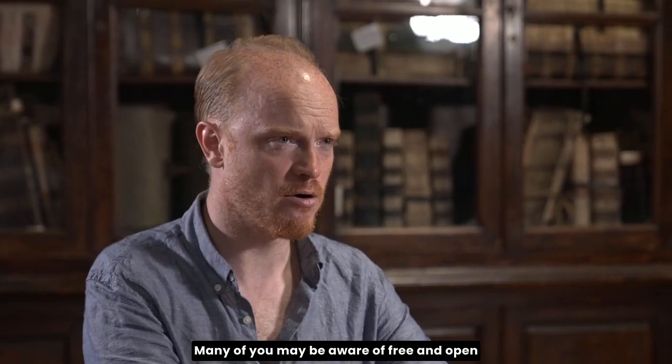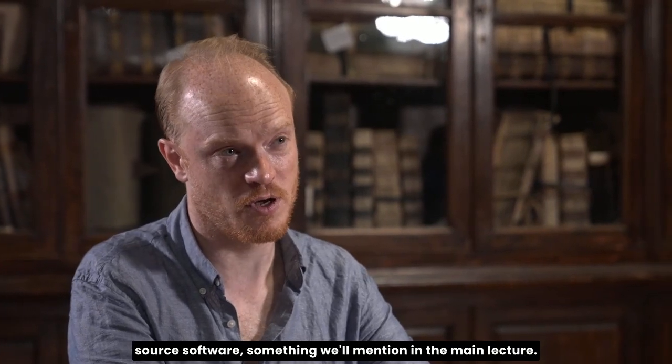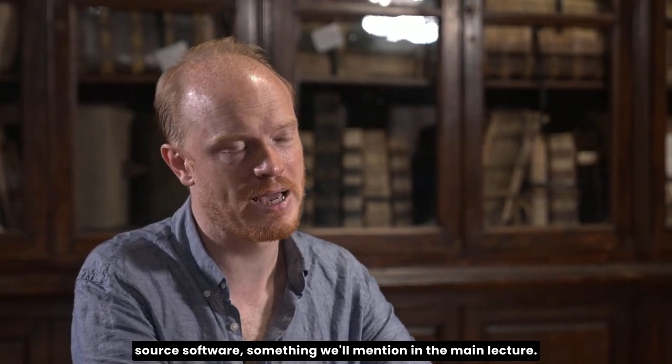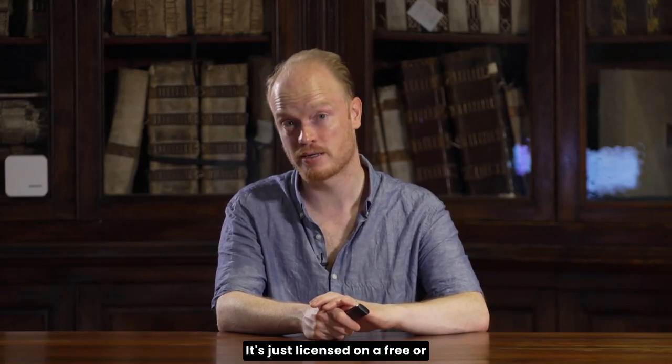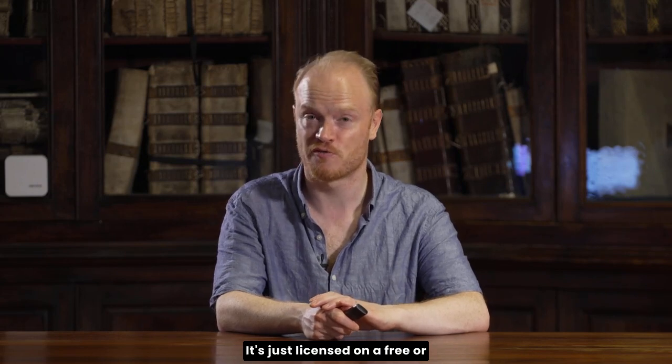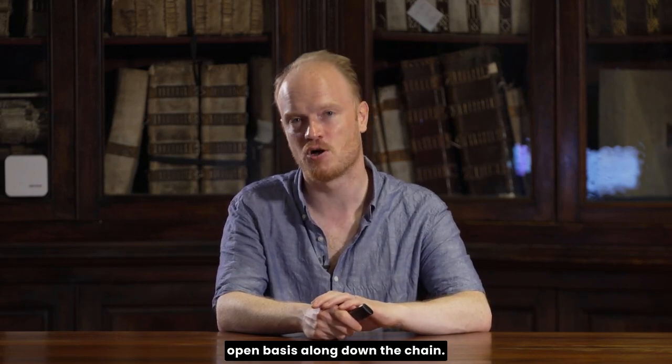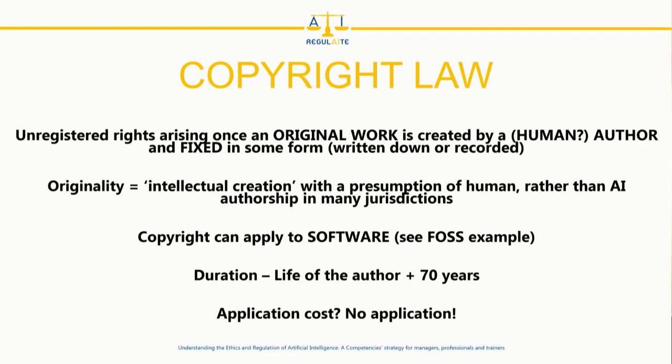Many of you may be aware of free and open source software, something we'll mention in the main lecture. All free and open source software is protected by copyright. It's just licensed on a free or open basis along down the chain.